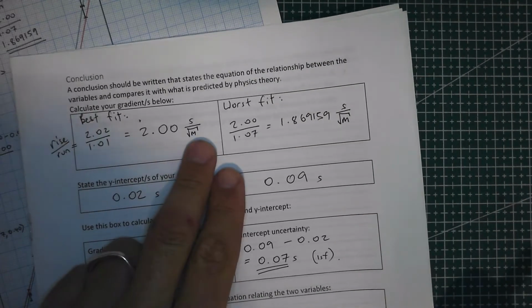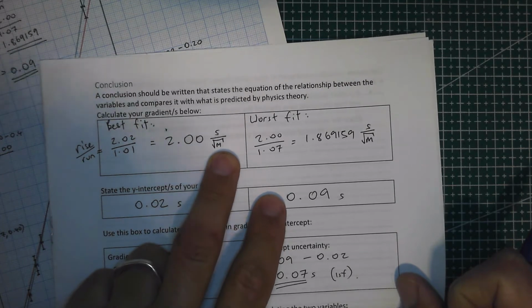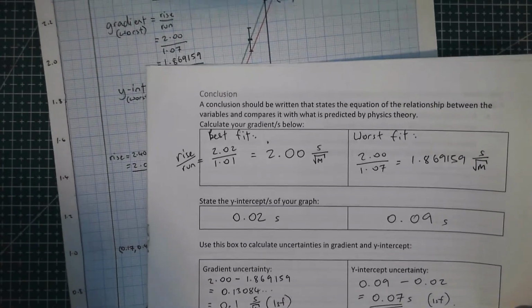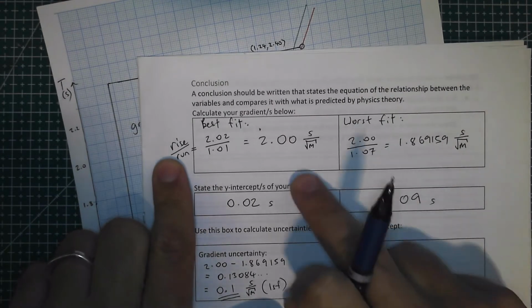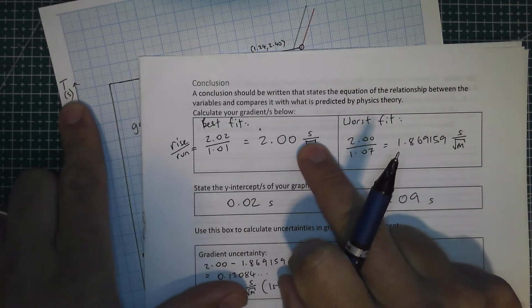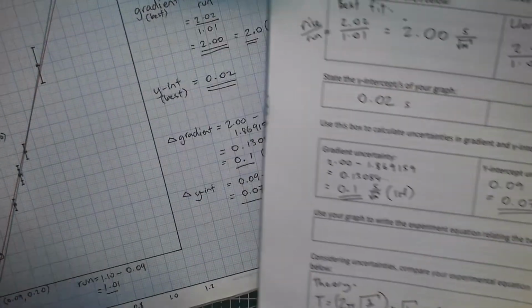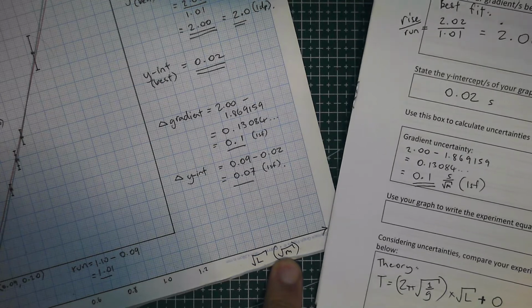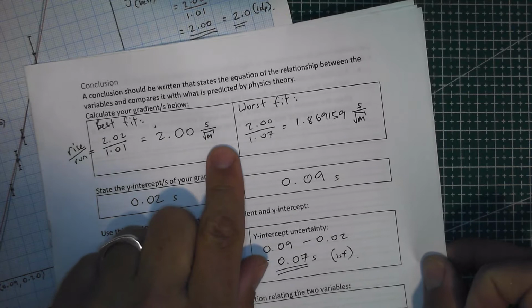One thing I didn't talk about was the units. So the units here that I've written is seconds per square root of meter, and the way I work that out is by using the equation for calculating the gradient, which is rise over run, and then just writing the units that are on the rising axis, which is the time period axis. The units are seconds here in brackets. So I've put that on the top and I've divided it by the units that are on the running axis, which is square root of m down here on the square root of L axis. Okay, so we end up with seconds over square root of m.